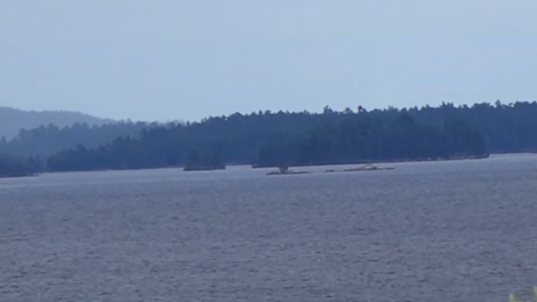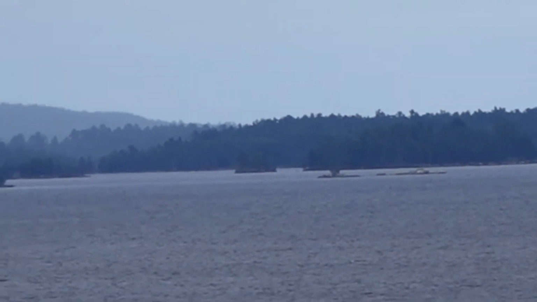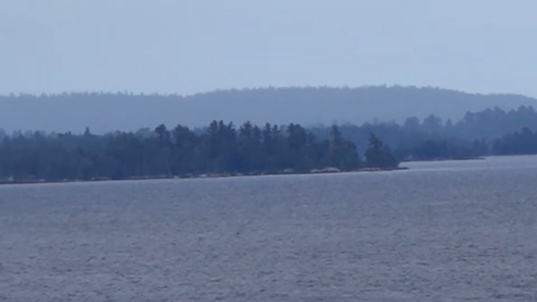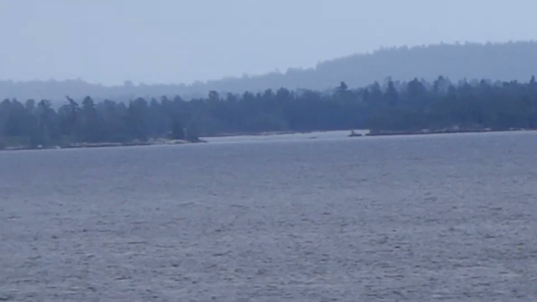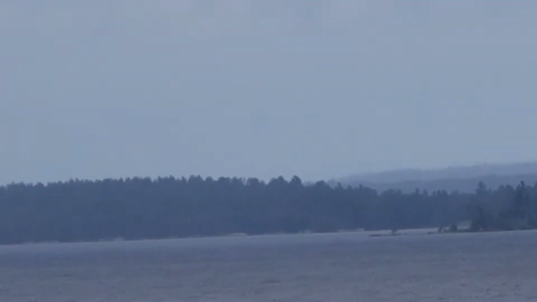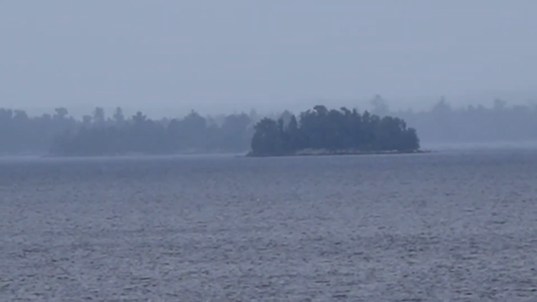You can see the smaller islands that were hidden by the curvature of the earth when I took the picture at the introduction. I was about 10 feet up above the water. I'm about 60 feet higher now.